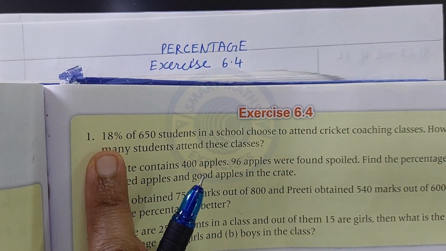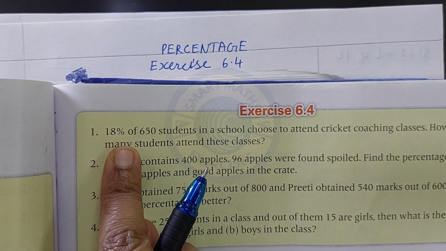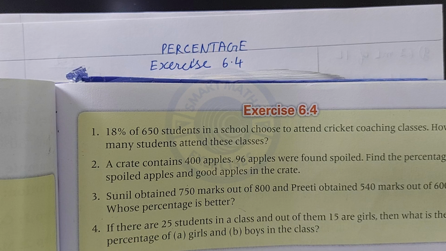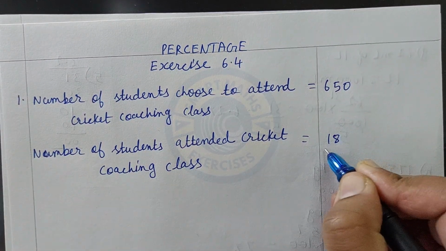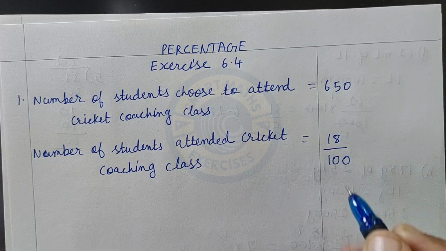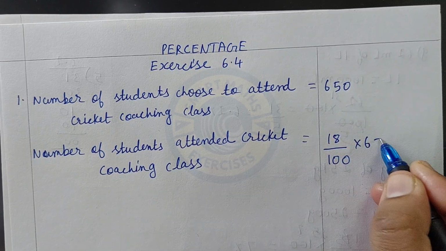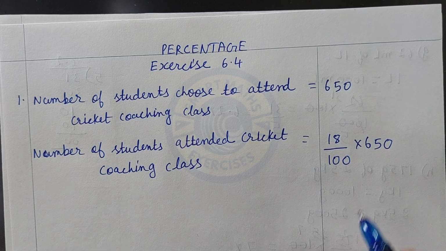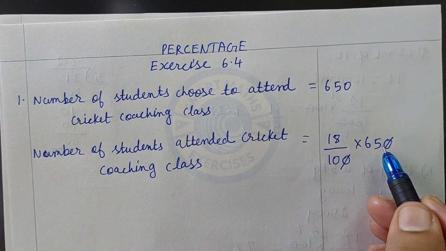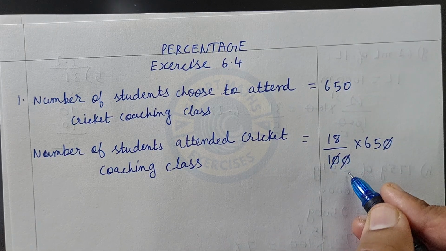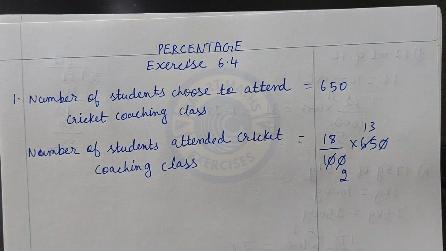Here in the question they've given 18%. That is, first we have to convert the percentage to fraction. We can do this by dividing it by 100. 18 by 100 into the total number, 650. Simplify this. The 0 and the 0 get cancelled. 10 and 65 both go in 5 table. 5 2s are 10. 5 13s are 65.